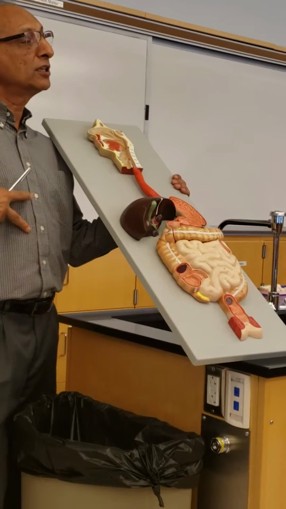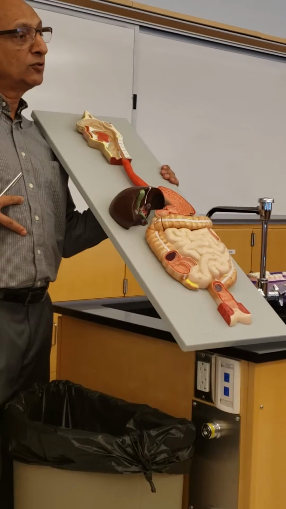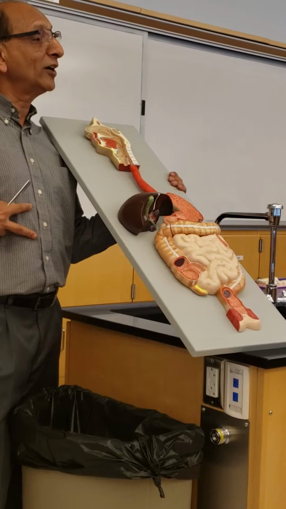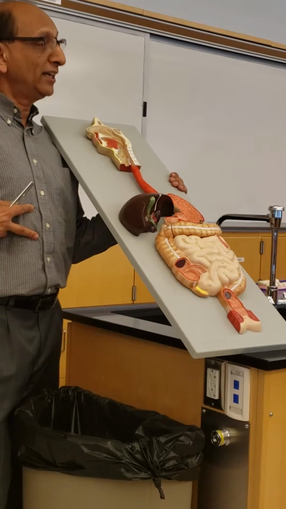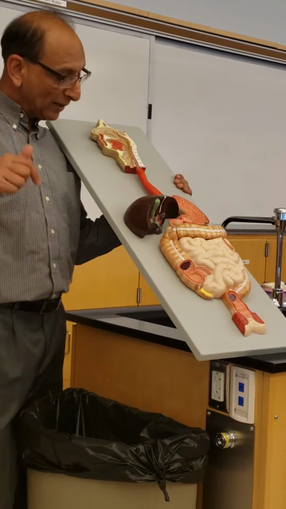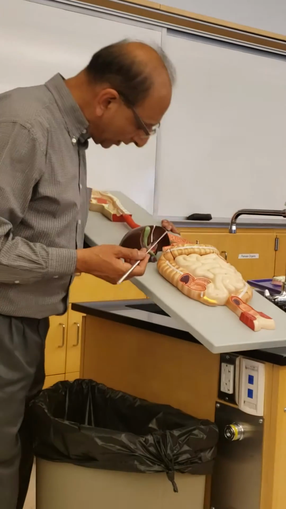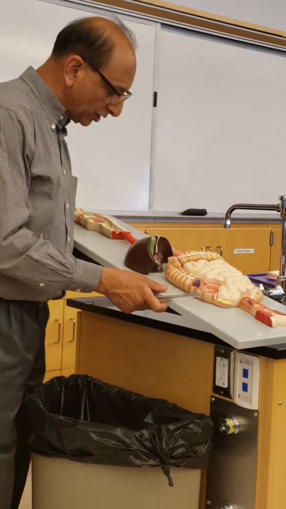Which one is superior? Caudate or quadrate? Caudate. Caudate is superior, quadrate is inferior. On the back side. What is this thing here? And with the gallbladder, now you see in this model it is better seen.